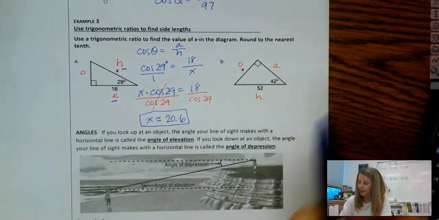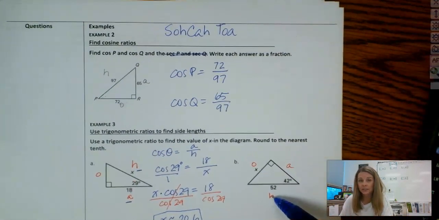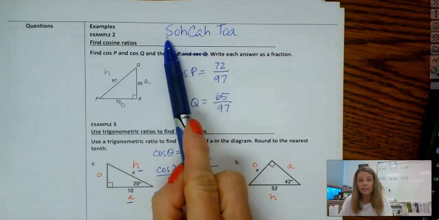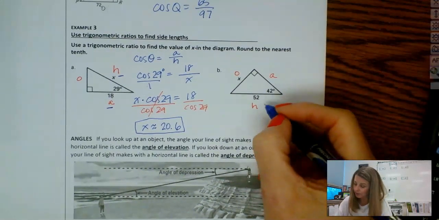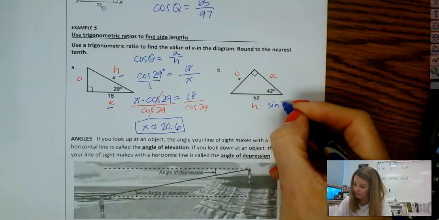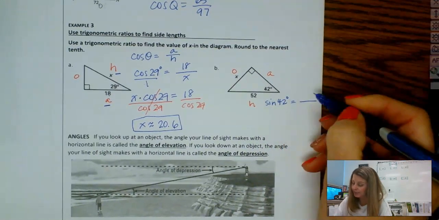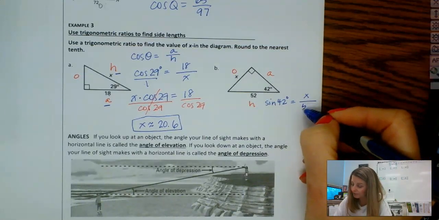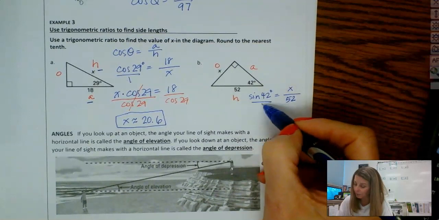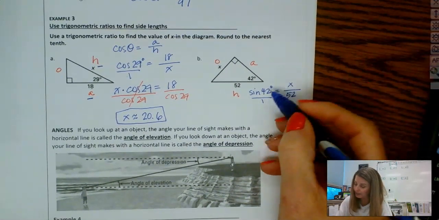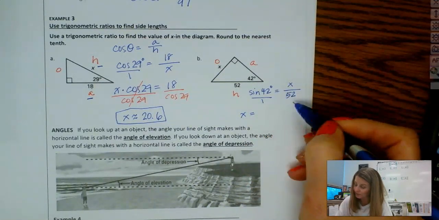Okay, I have information on the opposite and the hypotenuse. O and H are attached to sine, so I'm going to do a sine equation. The sine of the acute angle equals the opposite leg over the hypotenuse. There's my setup. I like to turn it into a proportion and then cross multiply. So I'm going to have x times 1 is x, and sine of 42 times 52.